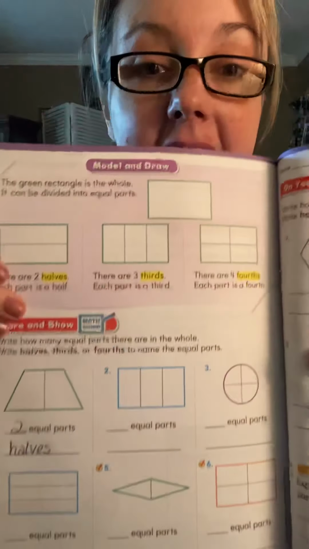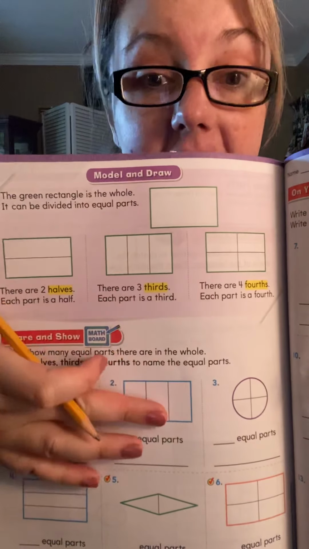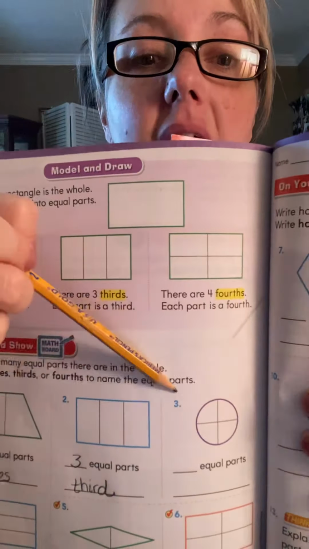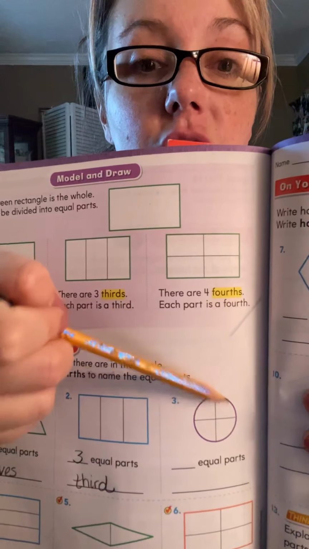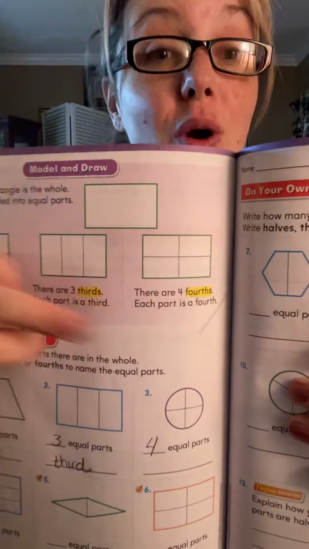So we're going to write the word halves on the line. Okay? Now, the next one, we have 1, 2, 3 equal parts. And if we come back up here, what do we call those equal parts if it's 3? Thirds. Like you're running a race, you're in third place. Okay, we've got our pizza pie right here. We've got 1, 2, 3, 4 equal parts. And we call those 4 equal parts fourths.